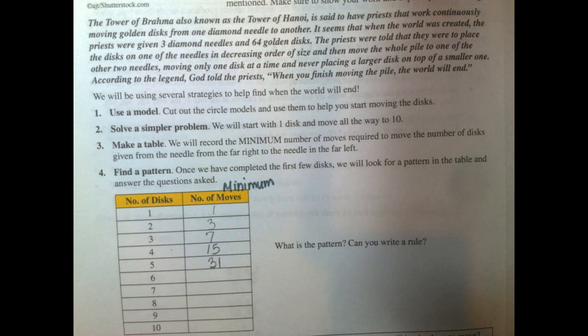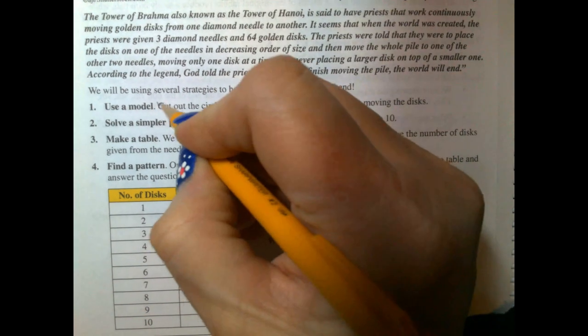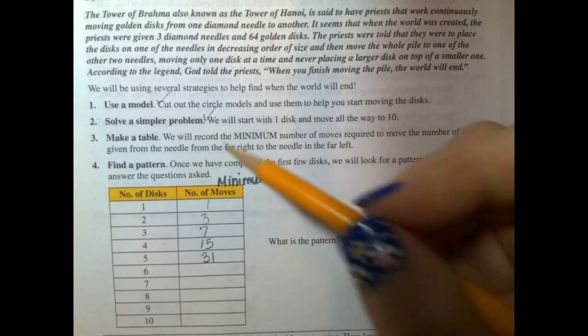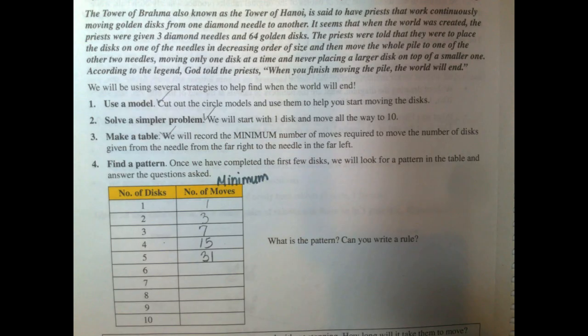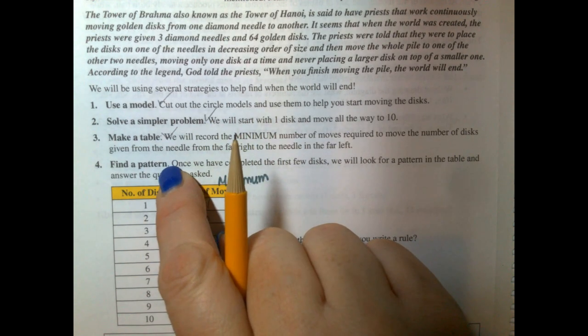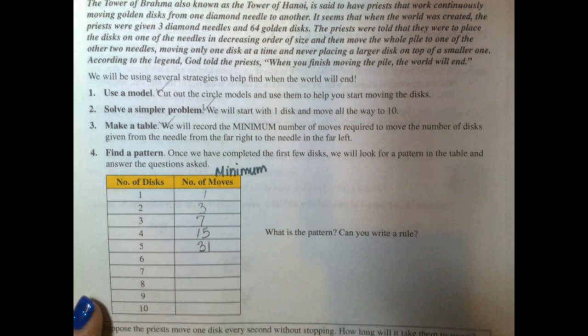Okay. So now comes the second part. We just used the first strategy. The first strategy is use a model. We also did make it simpler, right? So we use a model and make it simpler at the same time. And then we were collecting data in our table. And now comes the part of finding a pattern using these 5 right here.